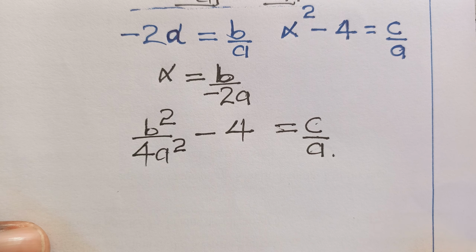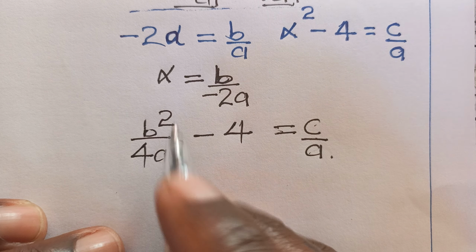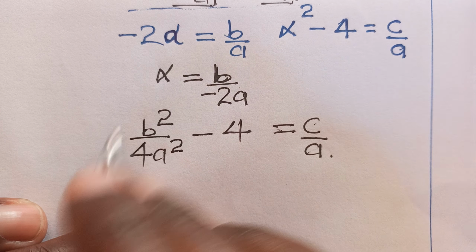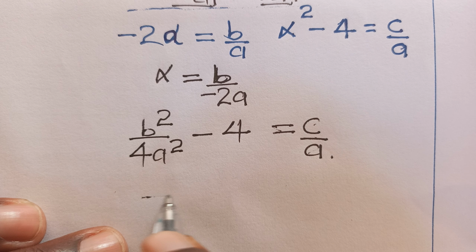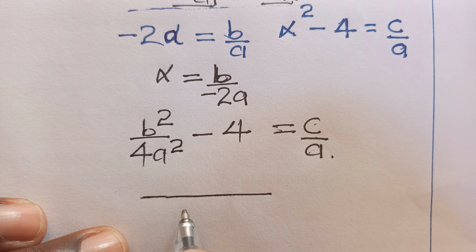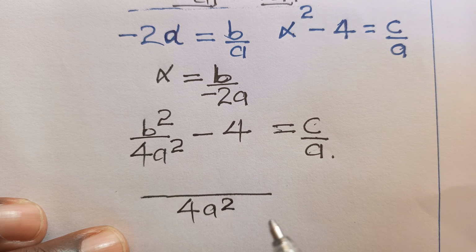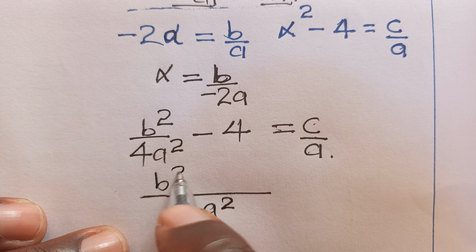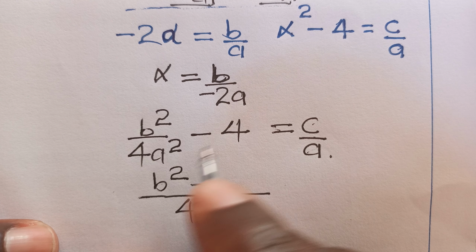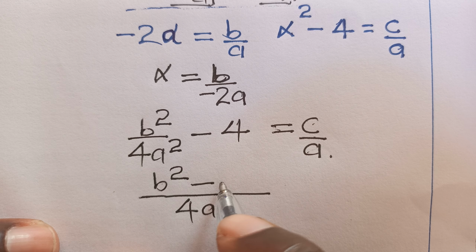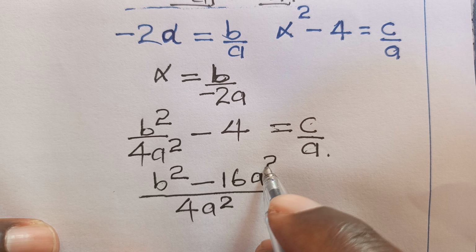Guys, we make b squared the subject of the formula. For us to do that, we can first of all put all these under the same denominator, like this. Here we have 4a squared, and then here we can put b squared, now minus, for this you are going to multiply 4 times 4a squared, which comes now to 16a squared.